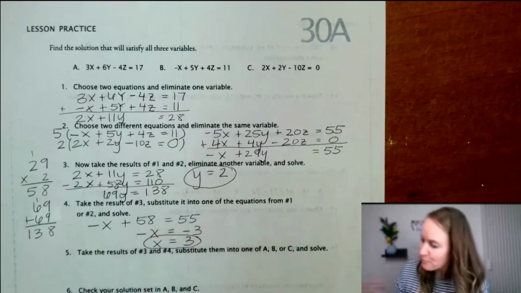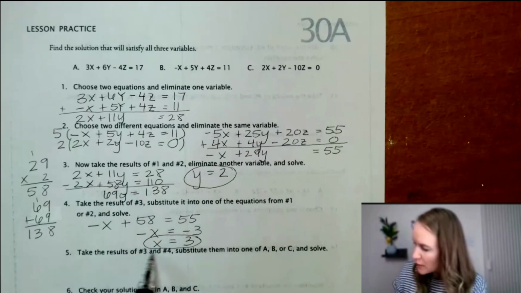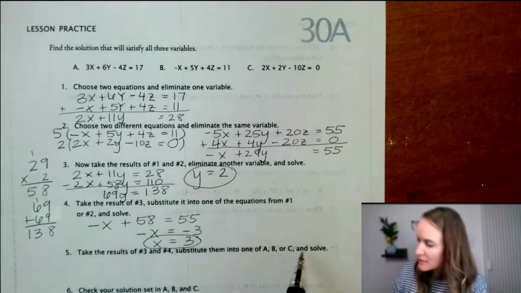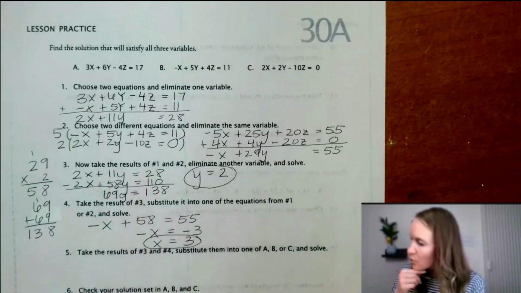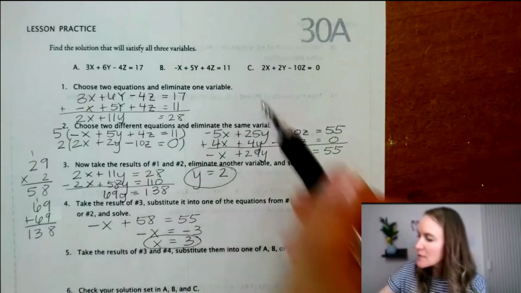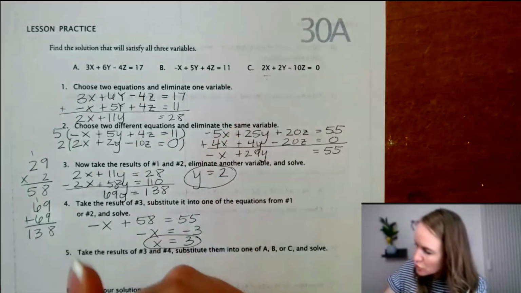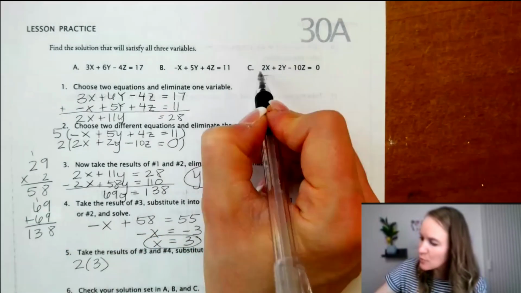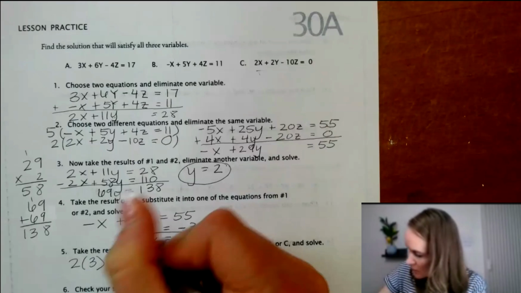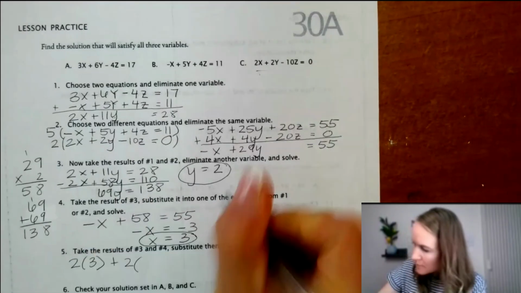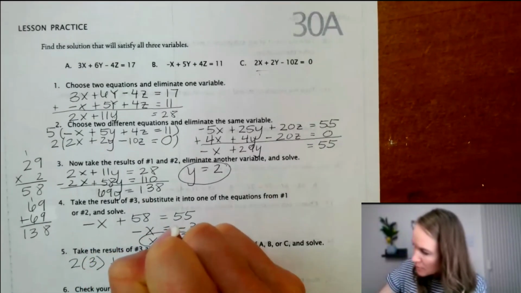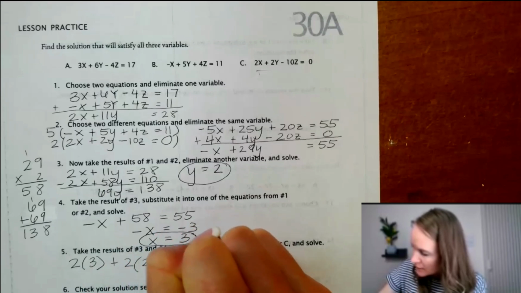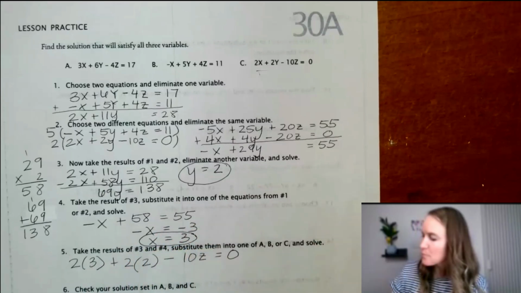Good deal. Take the results of number 3 and number 4 and substitute them into one of A, B, or C and solve. Okay, so let's take C. 2 times 3, because I'm just writing down this equation and plugging in my variables, plus 2 times 2 minus 10z equals 0.